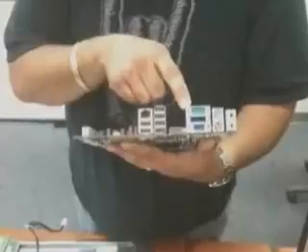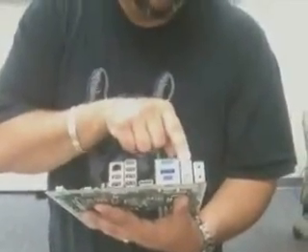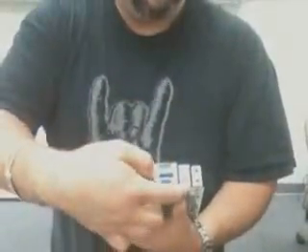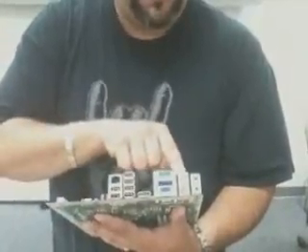This here is a serial port, which is used for serial communications to other devices like a modem or other types of communications. Here we have PS2 ports. The purple one would be reserved for a keyboard and the green one for a mouse.